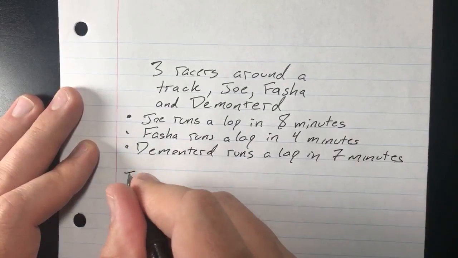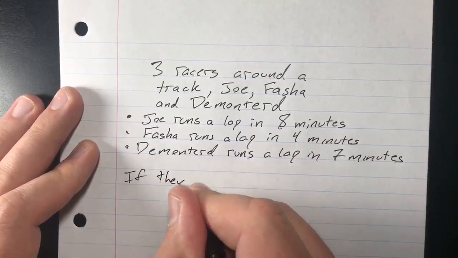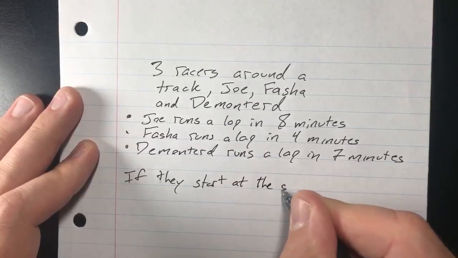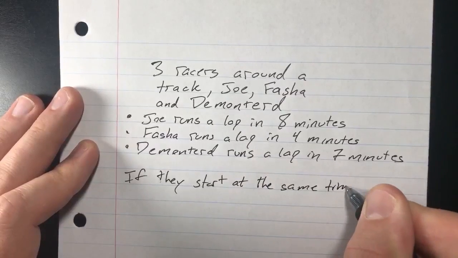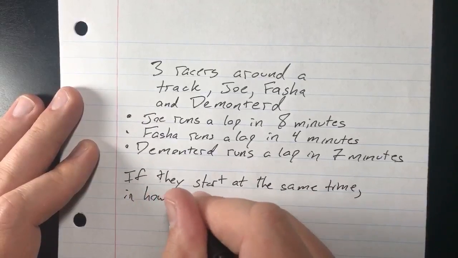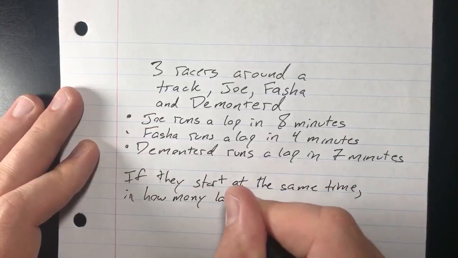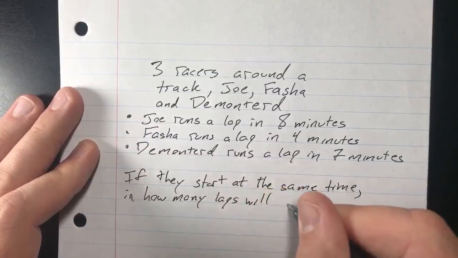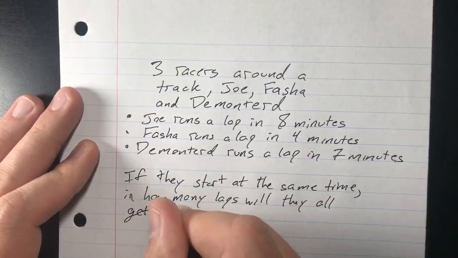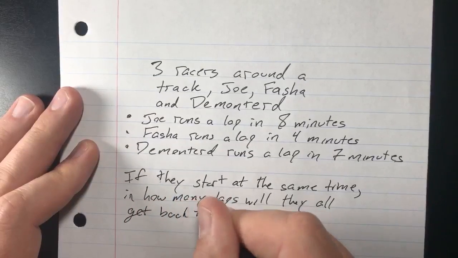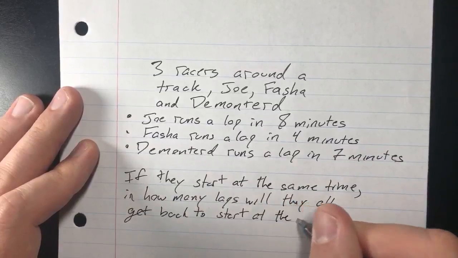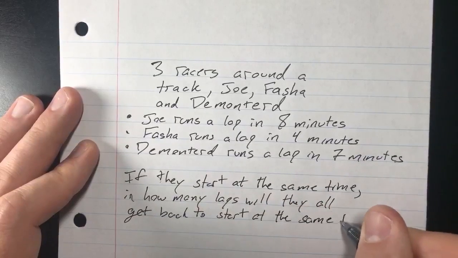So if they start at the same time, in how many laps will they all get back to start at the same time.